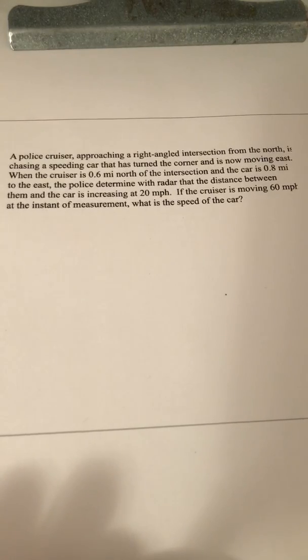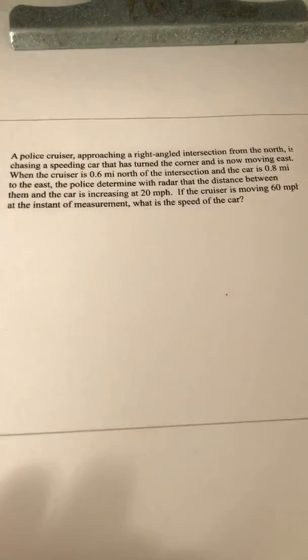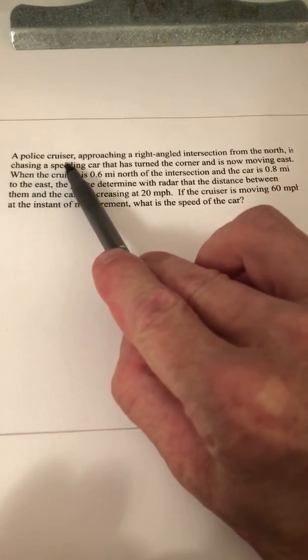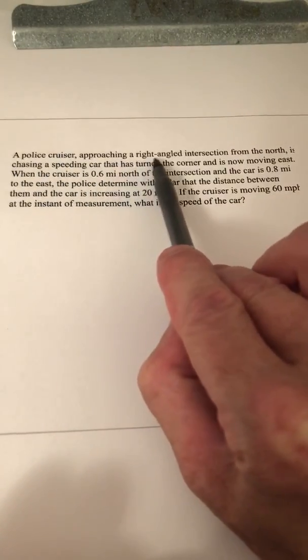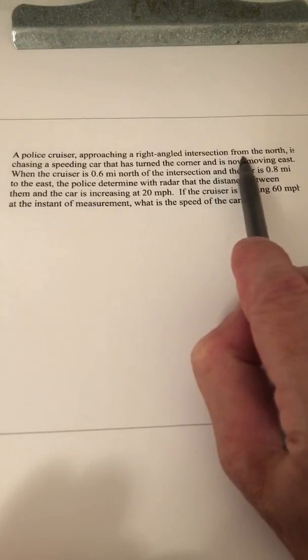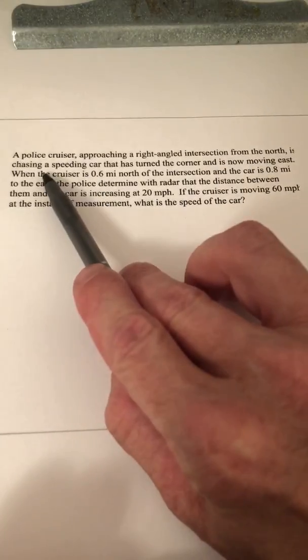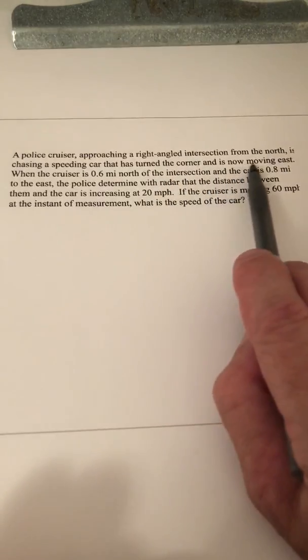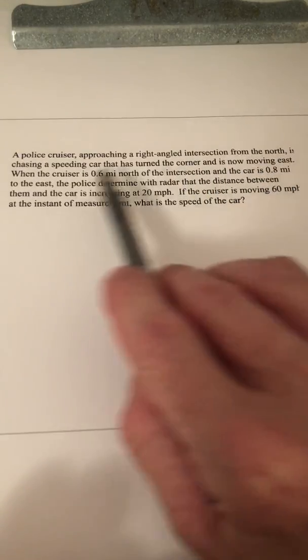Okay, calculus students, let's do a related rates problem. We're given that a police cruiser approaching a right-angled intersection from the north is chasing a speeding car that has turned the corner and is now moving east.